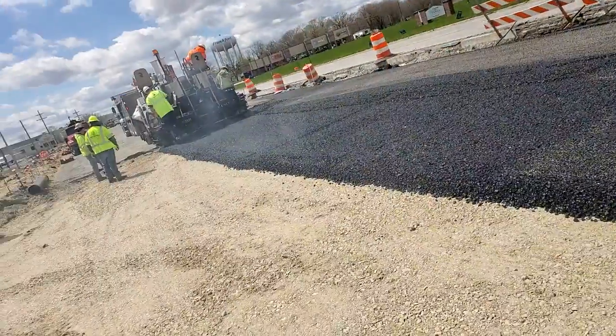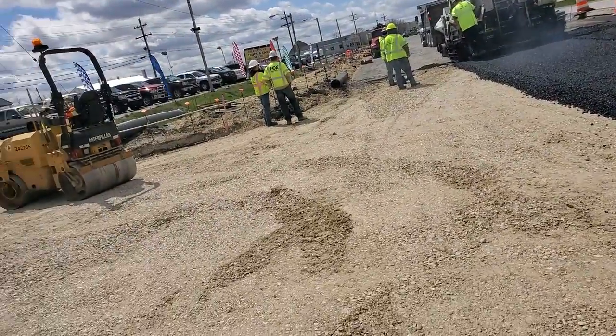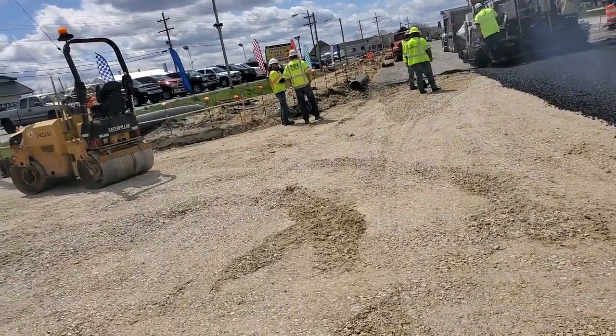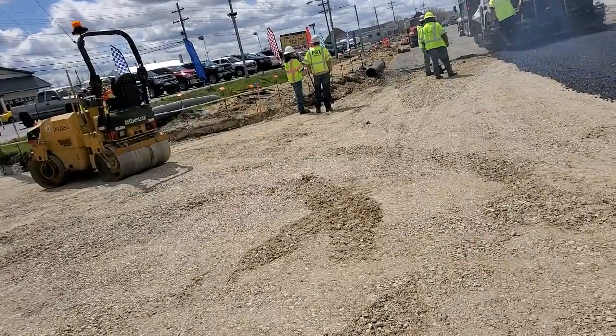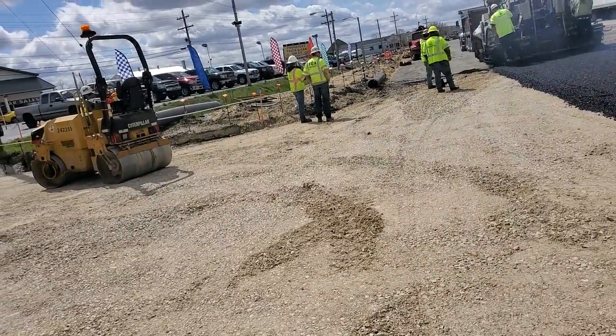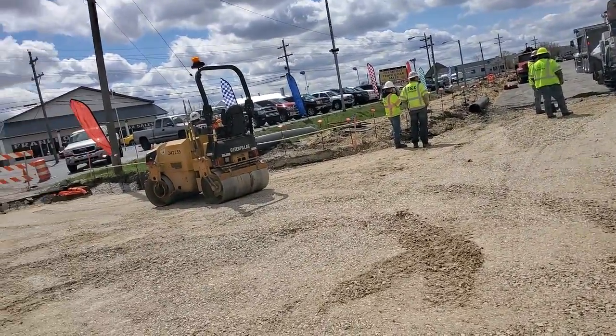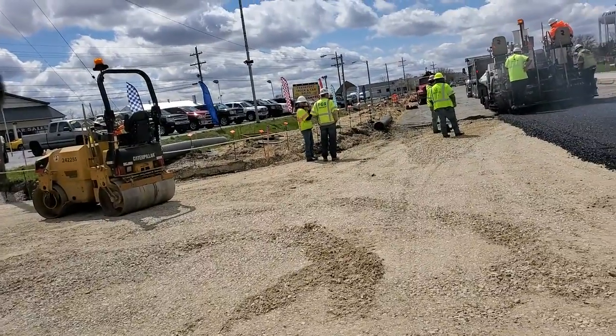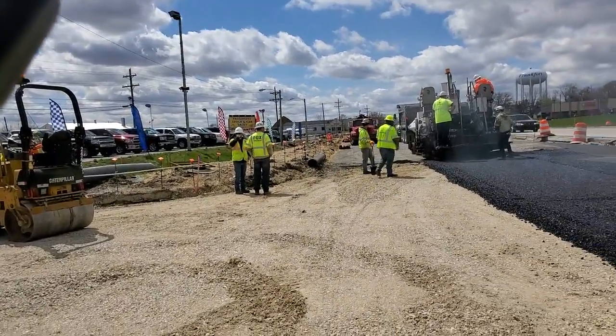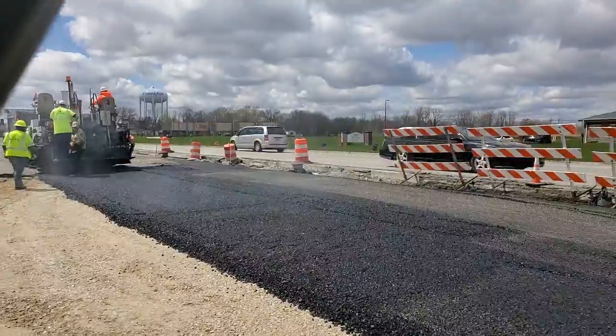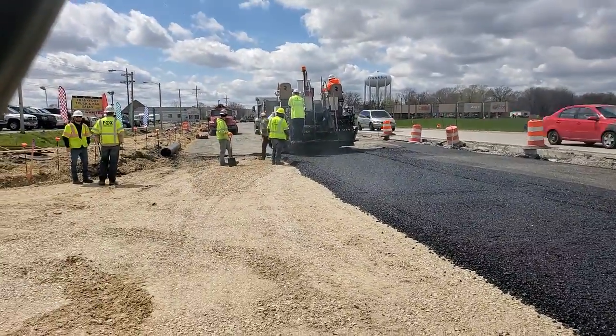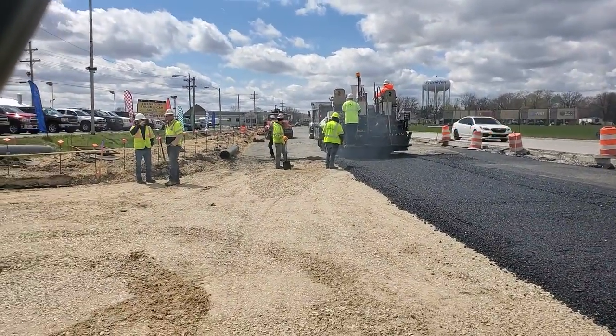Little tour around the site here. Again, I was on the site last week when they were putting in water main systems. Now they're doing paving. And there are going to be some other operations that I'm going to show you as well.